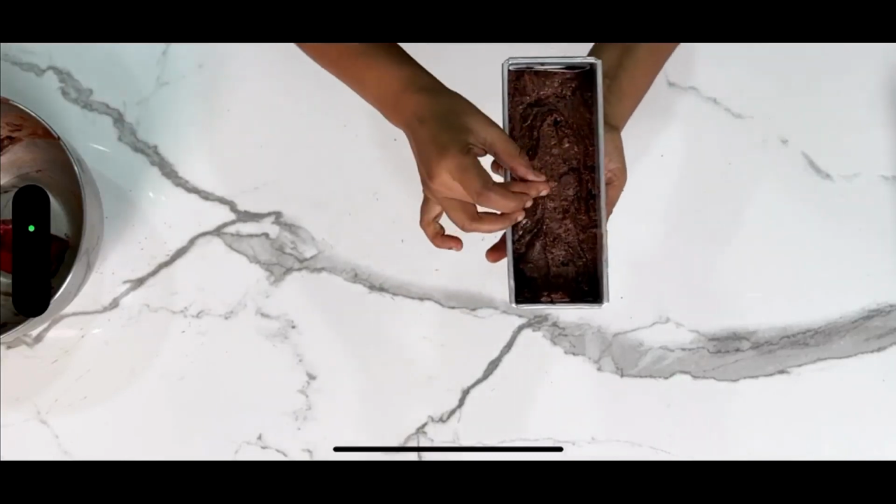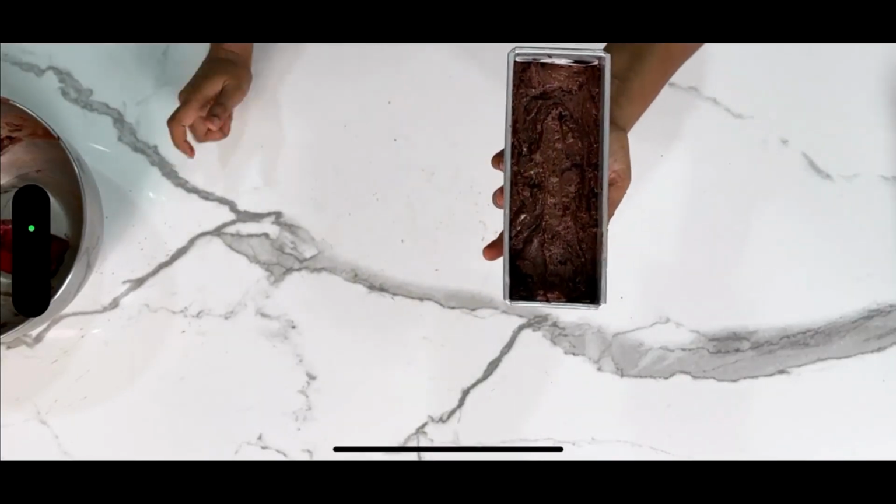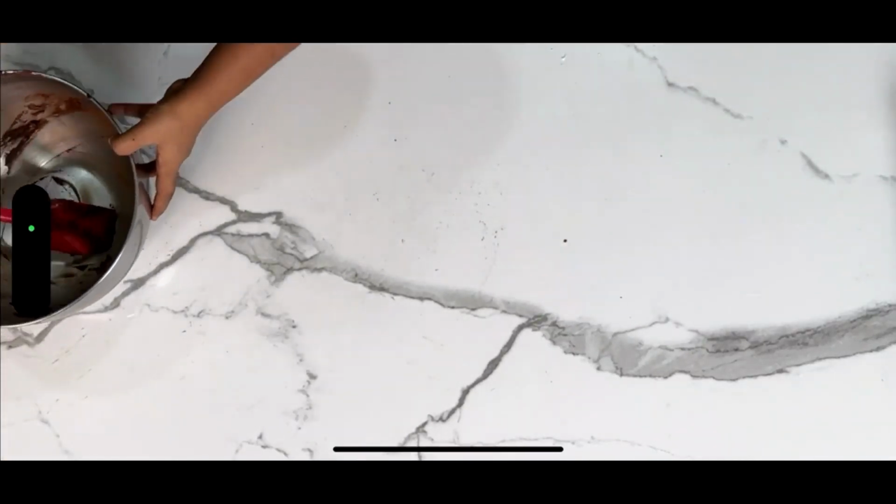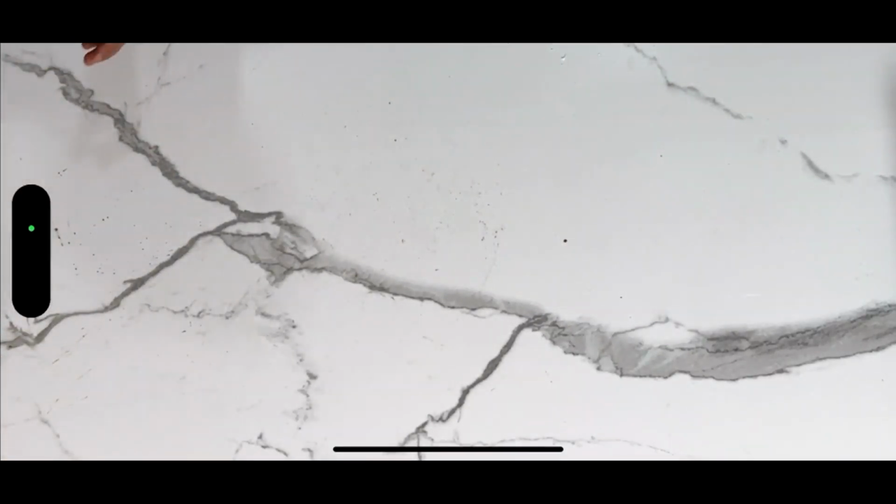Same skewer test, insert it all the way in the middle and see if it comes out clean, and then take it out. Okay, so any questions till now? I'll take some questions now.